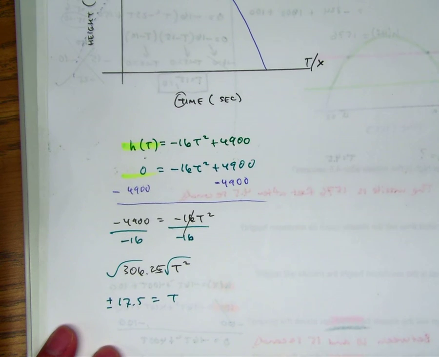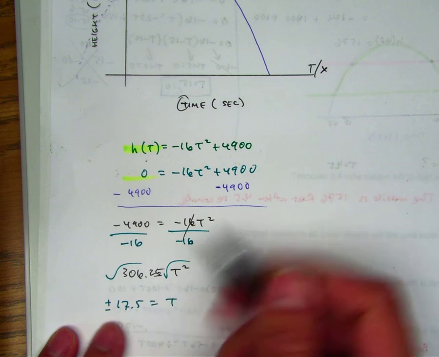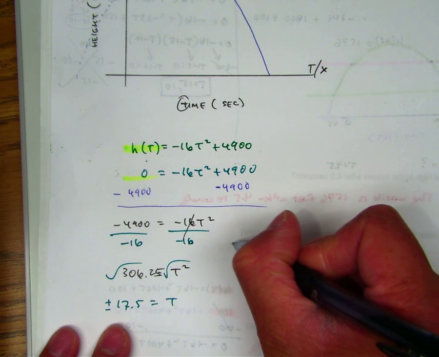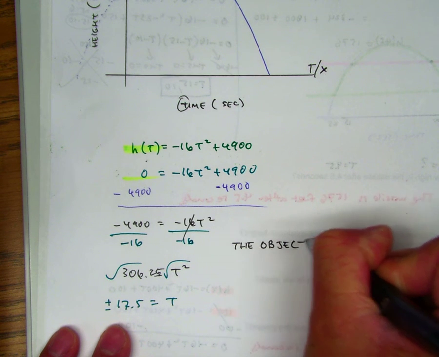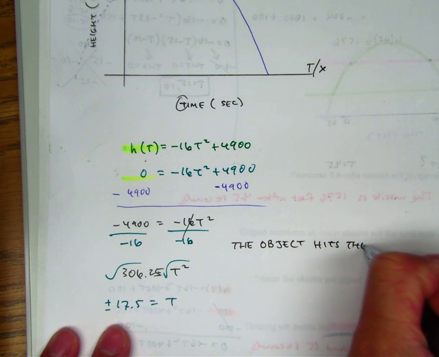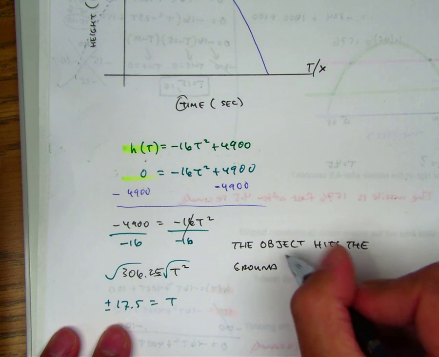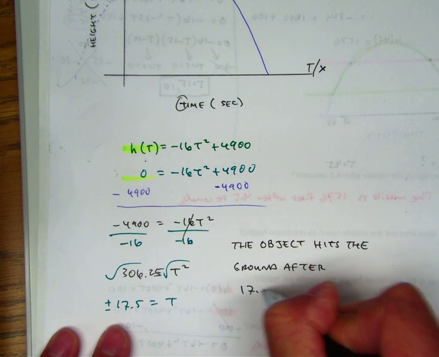And time is only measured in what? Positive time, so you're going to reject the negative. So the object hits the ground after 17.5 seconds.